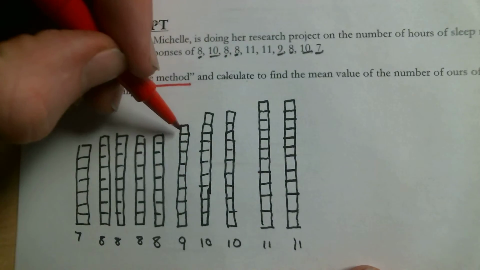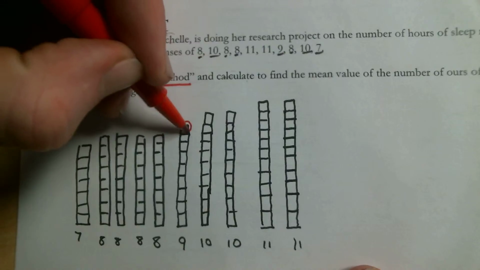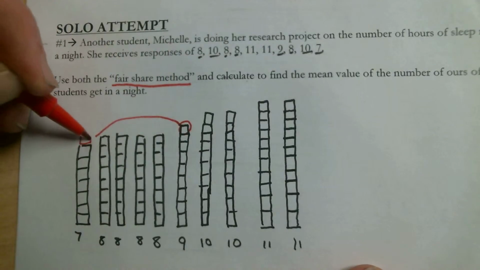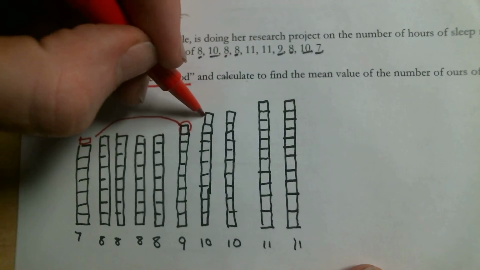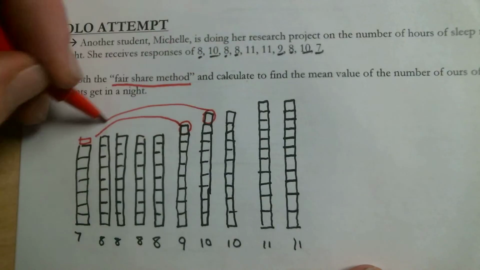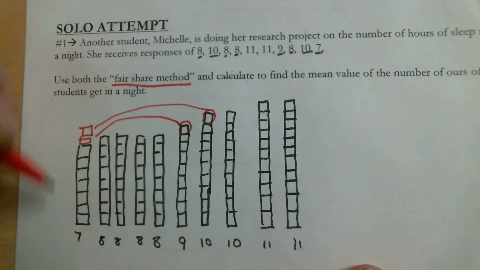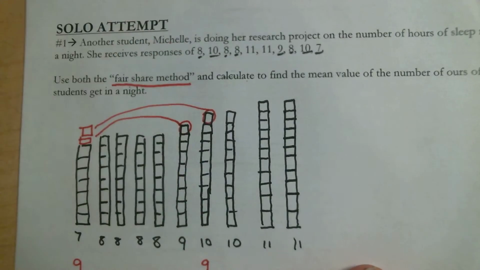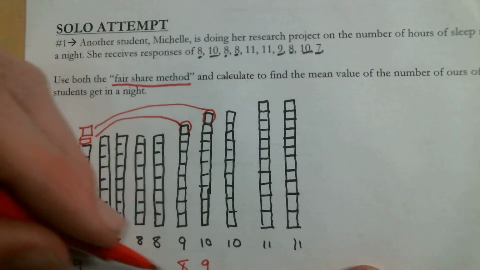So for example, I might take this one and move it over here. I might take this one and maybe move it on top right here. So now this one is now 9. That means this one, this 10, has now also become 9. This 9, it looks like I have reduced it down to 8. So let's see if we can keep evening them out. Maybe I can try to push them all to 9.